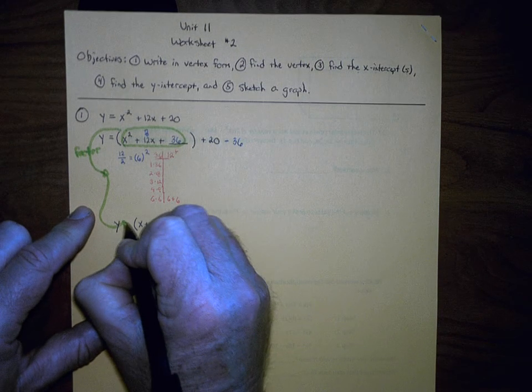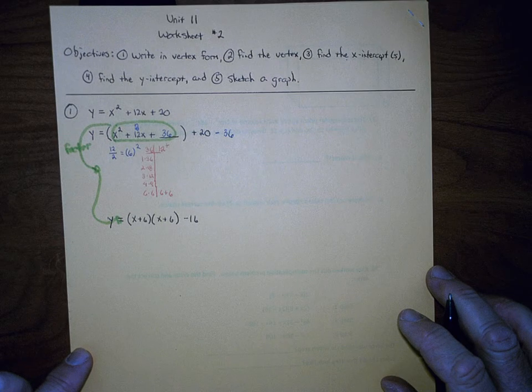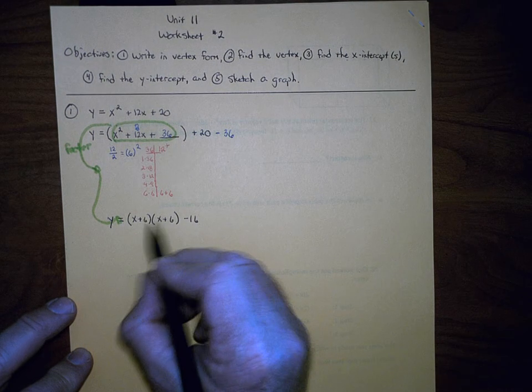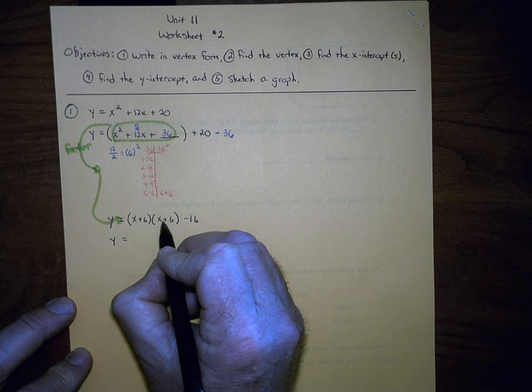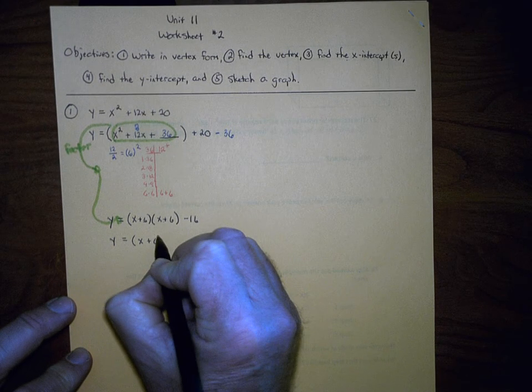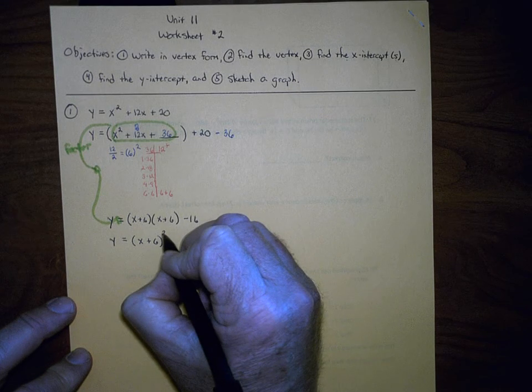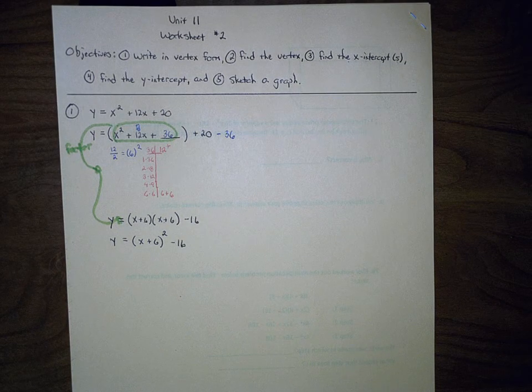So now my equation becomes y equals x plus 6 minus 16. Well, that's not in vertex form, but now we can put it in vertex form because I have 2 sets of x plus 6's. So that means I have x plus 6 to the second power minus 16. That is what we call vertex form.